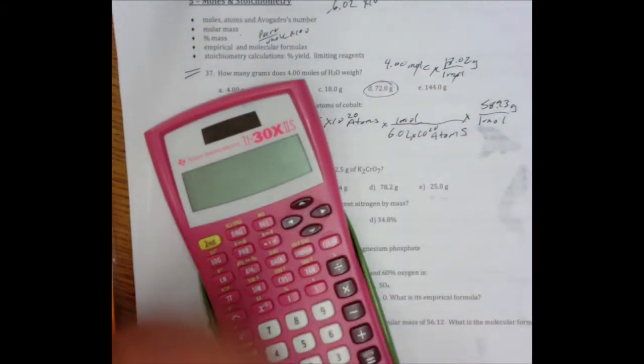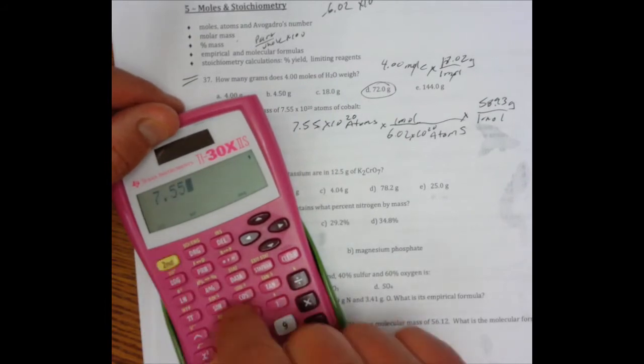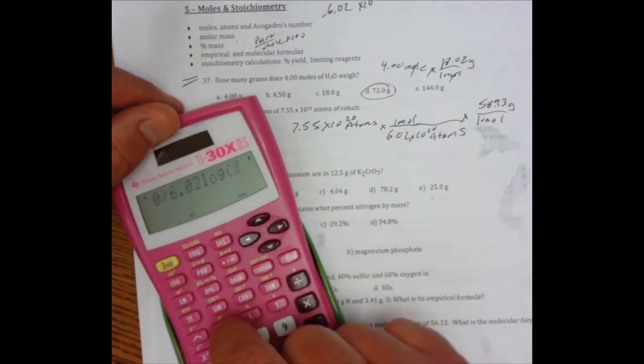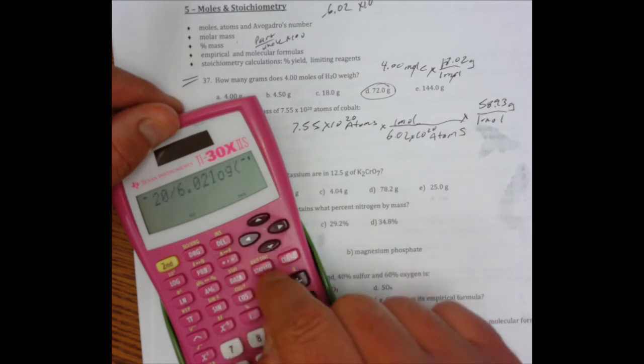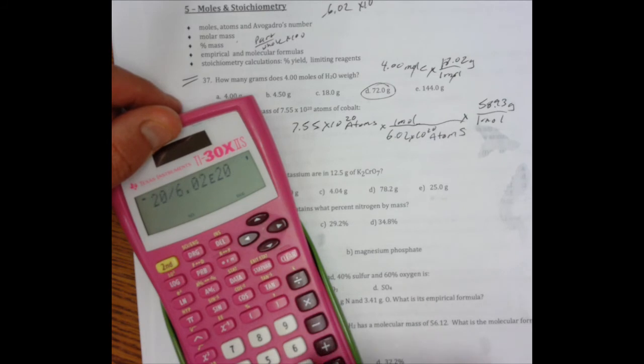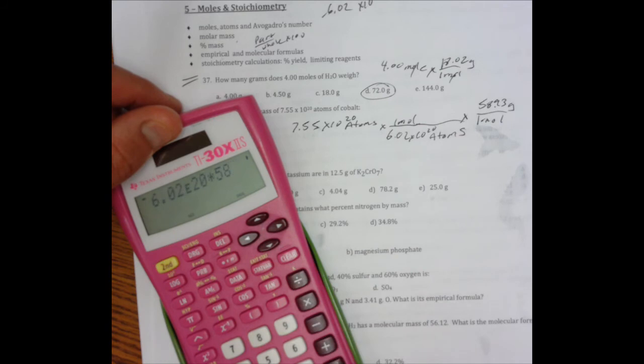So, in the calculator, 7.55 times 10 to the 20th, divided by 6.02 times 10... oh, I hit the wrong button there. Times 10 to the 20th, times 58.93.